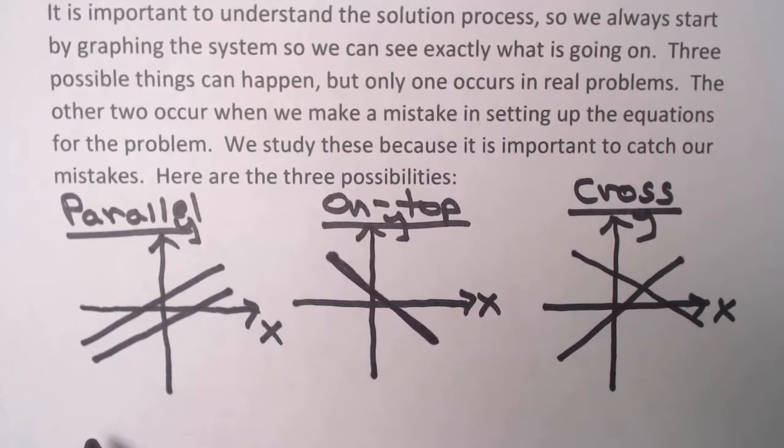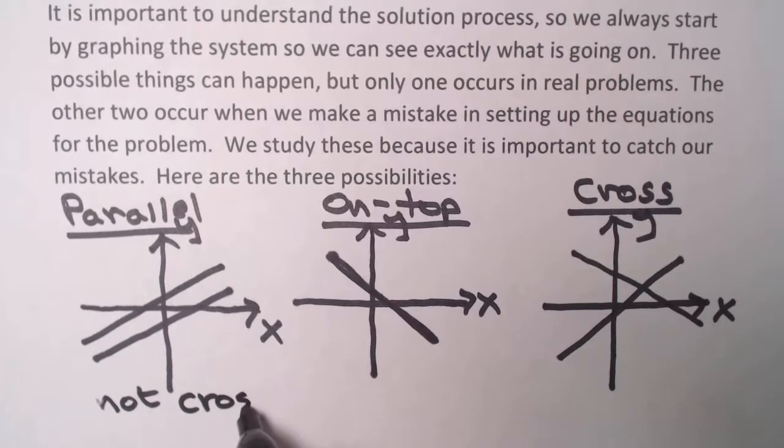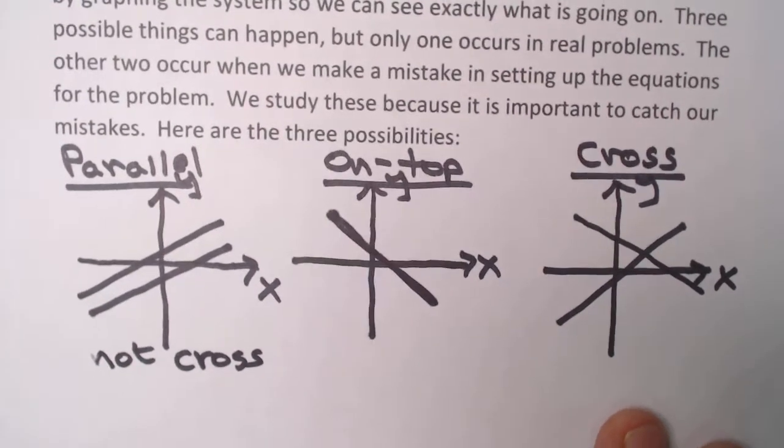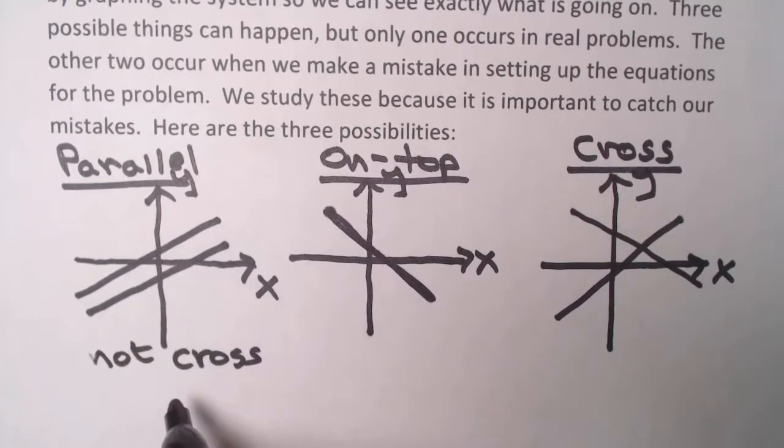Now, if they're parallel, of course, this means they do not cross. And if they do not cross, then there is no common solution. So if they don't cross, the answer on this is no solution.